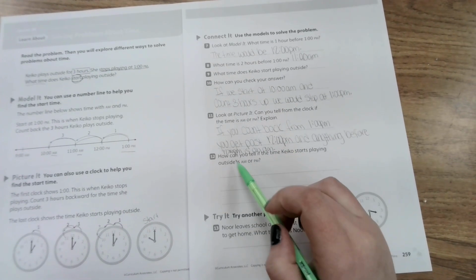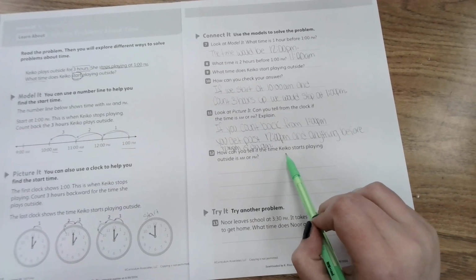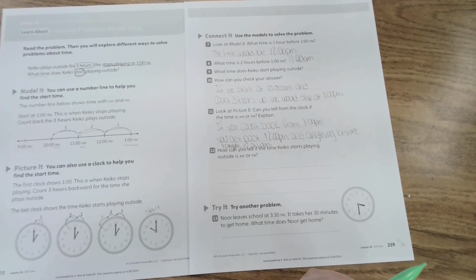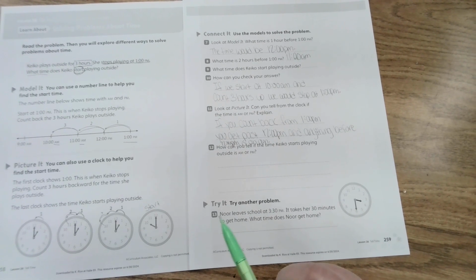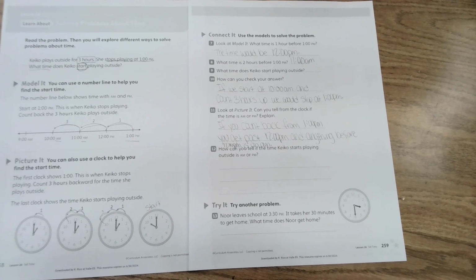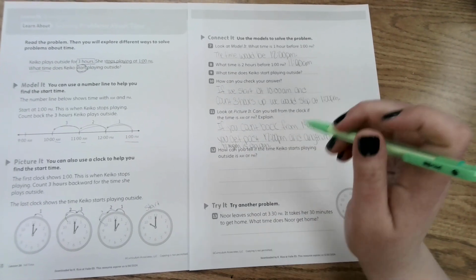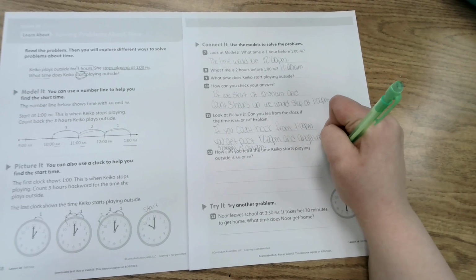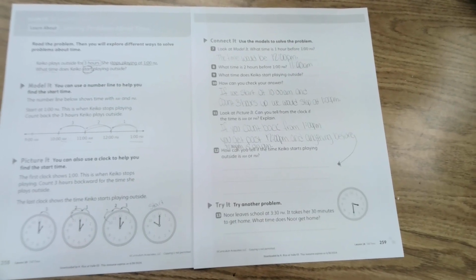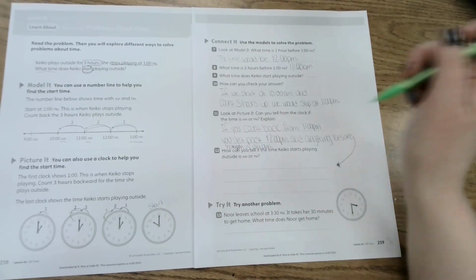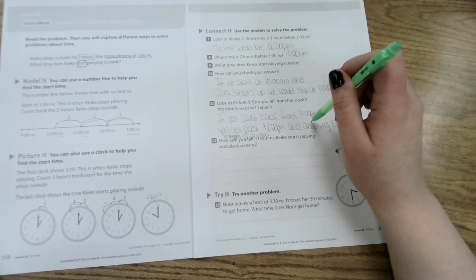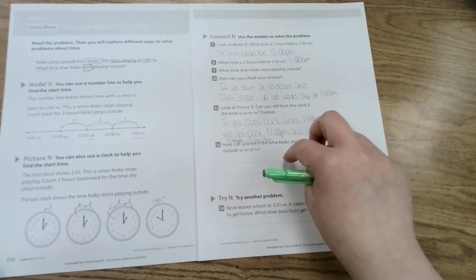So let's read number 12. How can you tell if the time Keiko starts playing outside is a.m. or p.m.? You know what? Miss Rice made a mistake. This answer for number 11 should be on number 12. So I'm going to draw an arrow down here. And you can as well, because that was Miss Rice's uh-oh. We still have to fix this, because it says, how can you tell if the time Keiko starts playing outside is a.m. or p.m.? The fact that we have to go past noon belongs here.